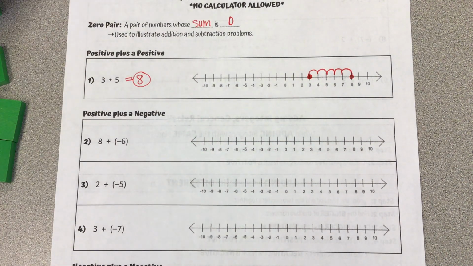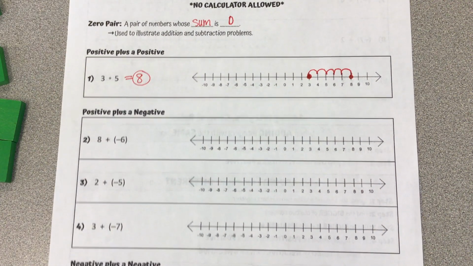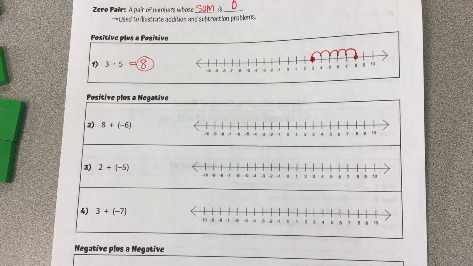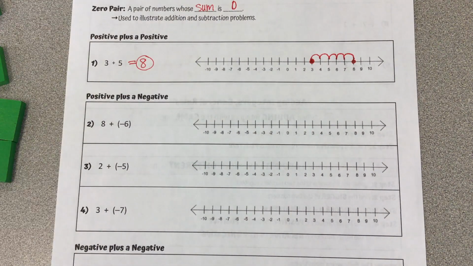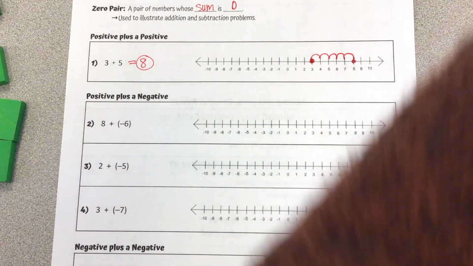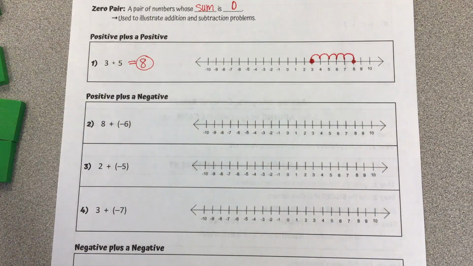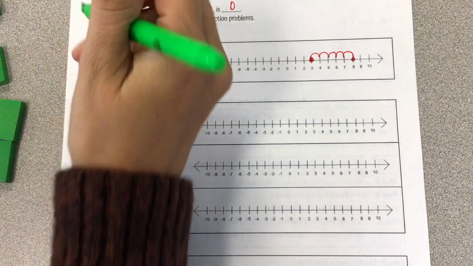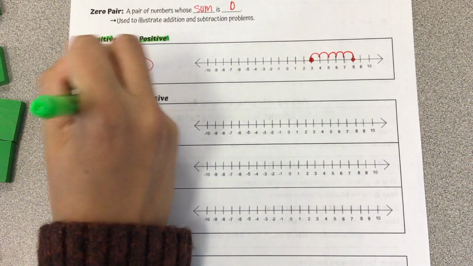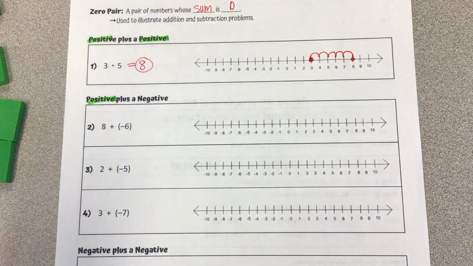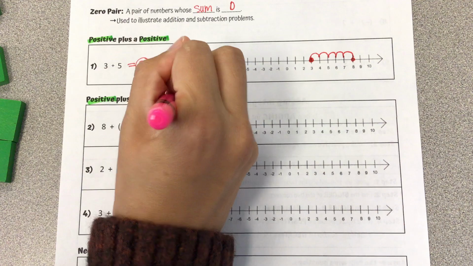Now let's get into the tricky stuff. We know how to add positives. Let's throw in some negatives. So first, a positive plus a negative. And I'm just going to highlight this a little bit to help. So this first one was positive and a positive. Now we're doing positive and a negative.